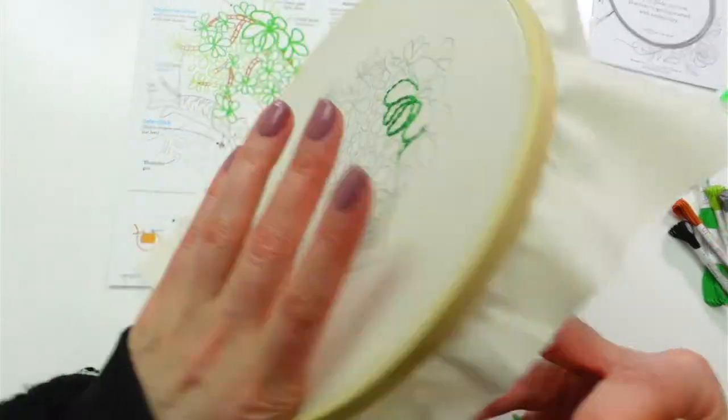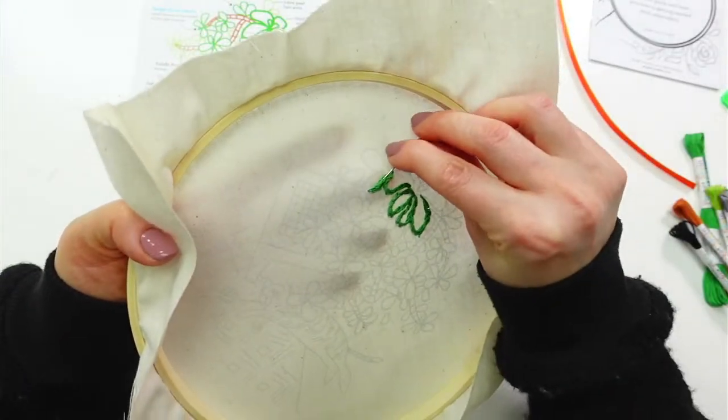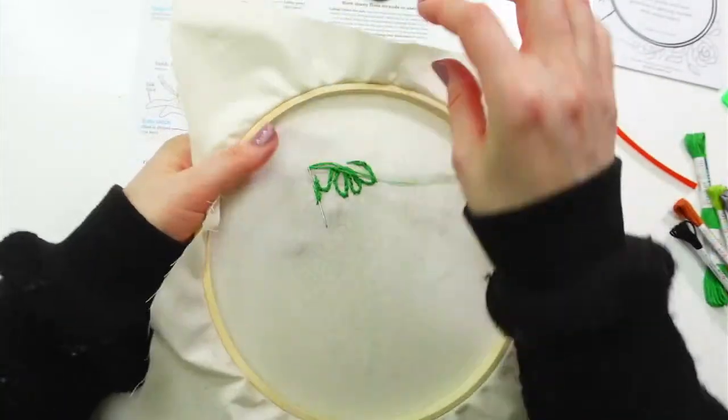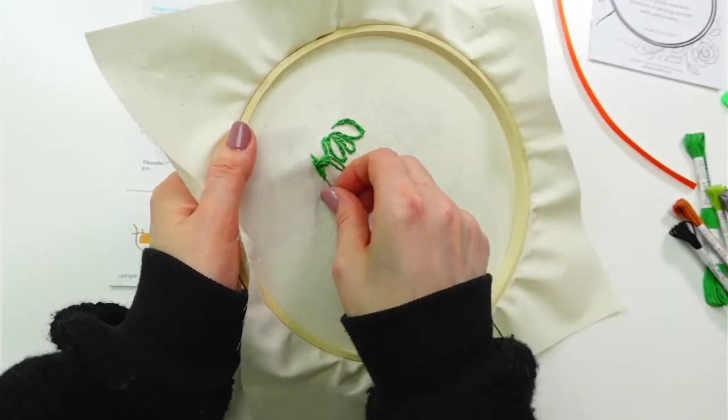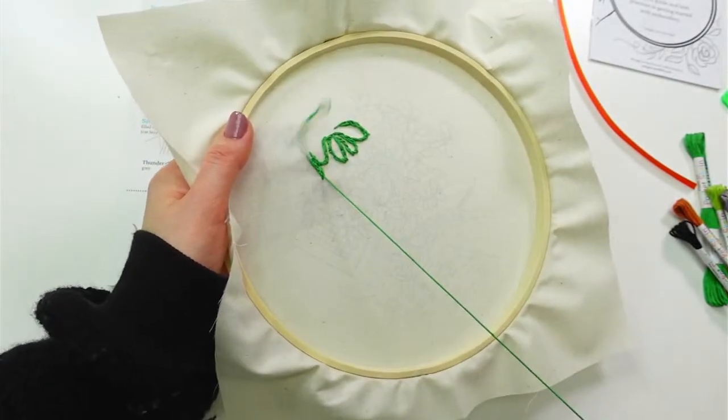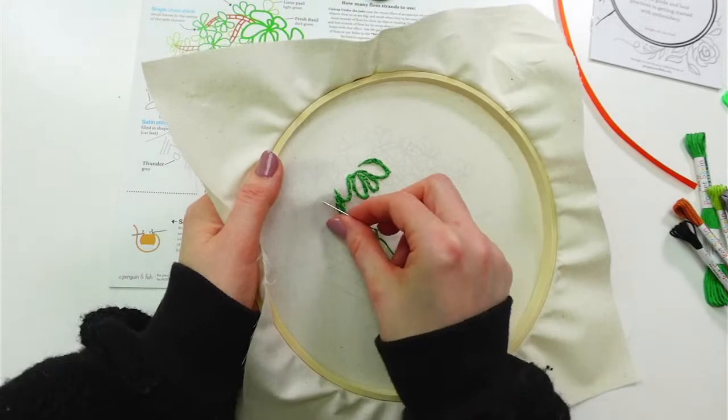All right, I'm gonna weave in the ends here, and then instead of starting with a knot, I'm just gonna weave into stitches that are already existing on the back, and then we'll just get started right away.